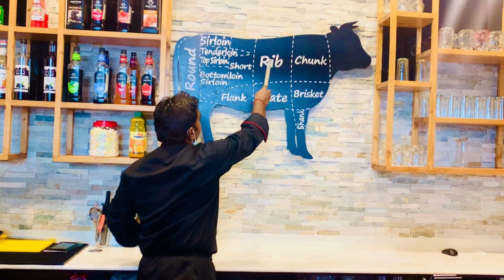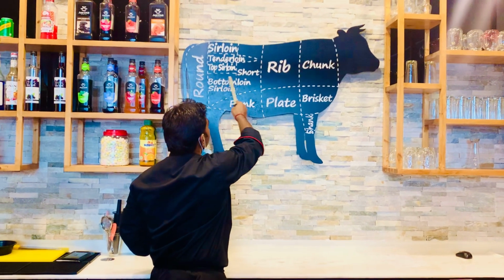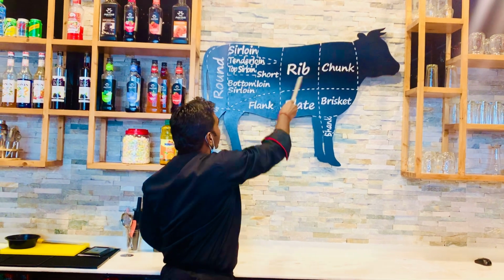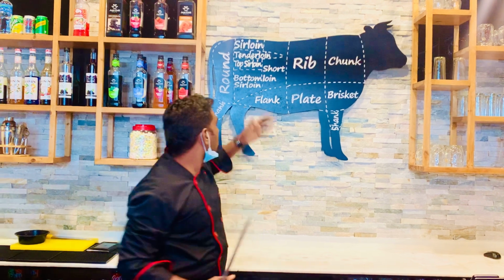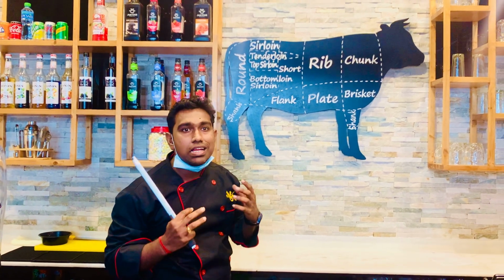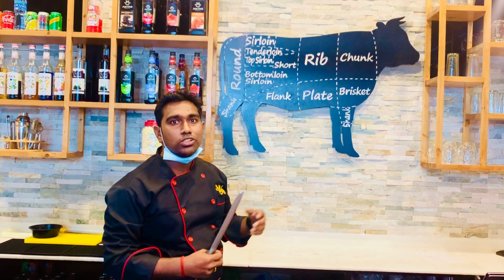So today I'll be talking about steaks, right? Mostly steaks get cut out of this area. This area has more movement and muscles, and muscles with more movement are very tough, which you mostly use for braising or stewing.